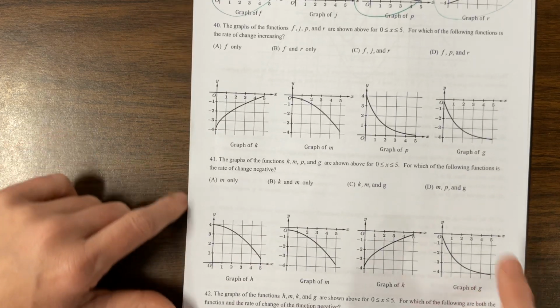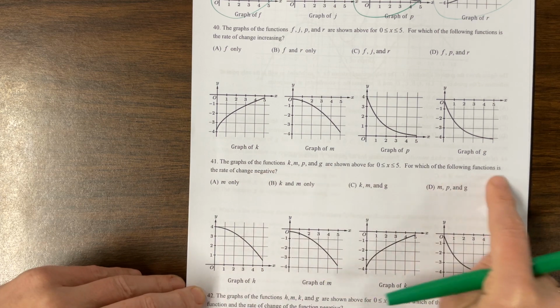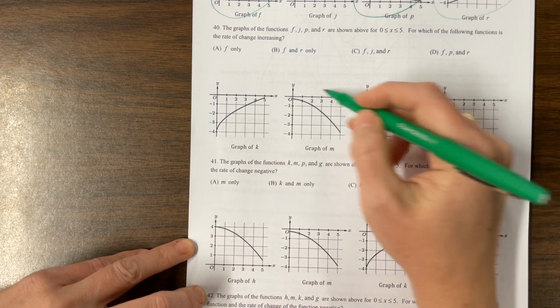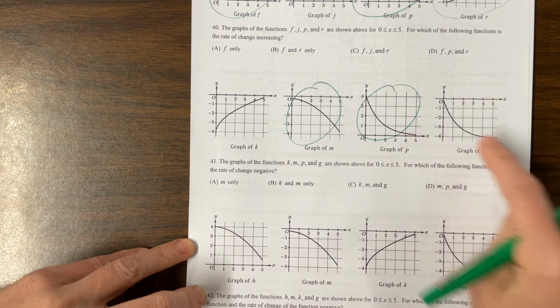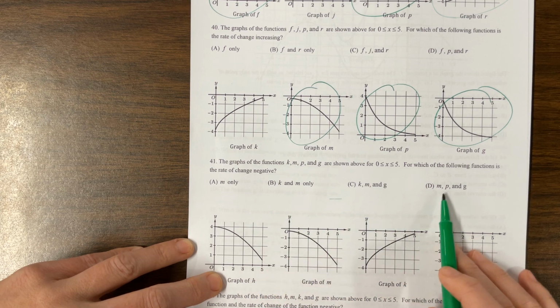Okay. What do we look at this one? For which of the following is the rate of change negative? That means that the graph is decreasing. This is increasing, this is decreasing, this is decreasing, this is decreasing. So not K. Which one is not K? That one.